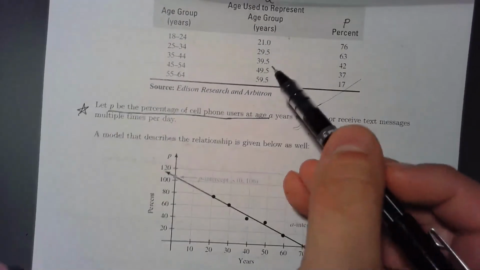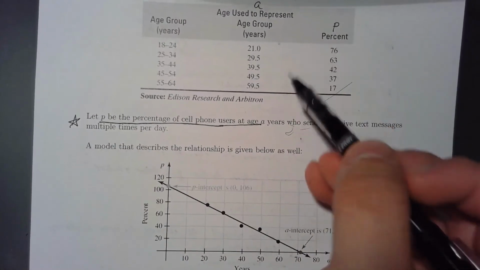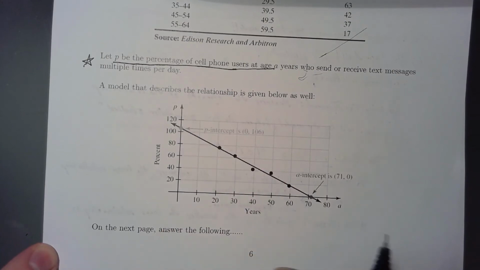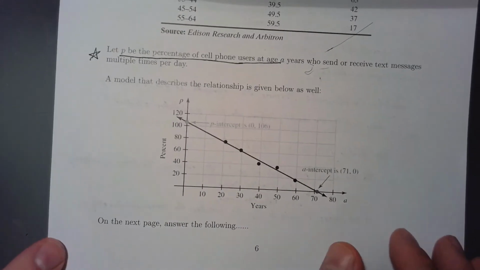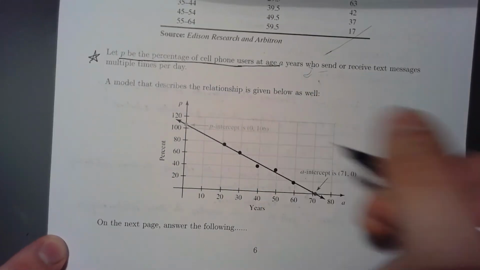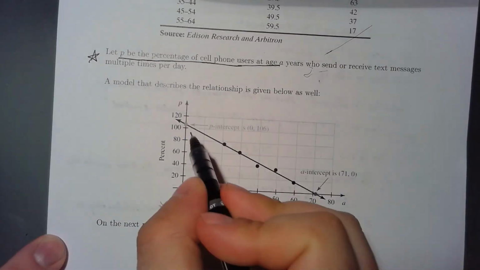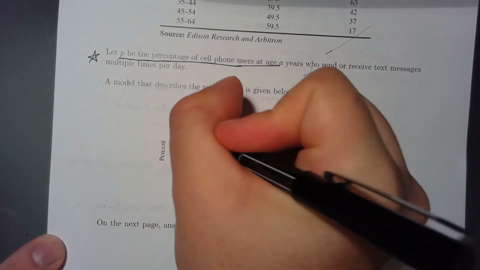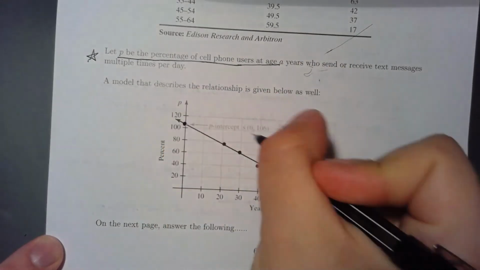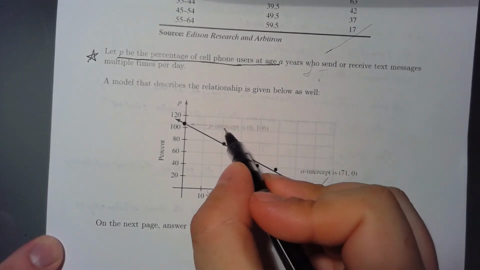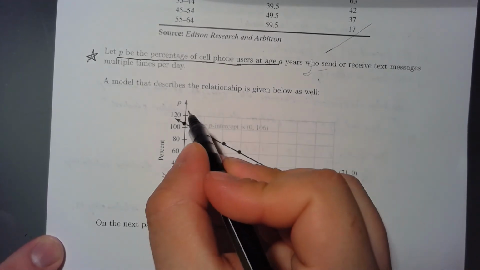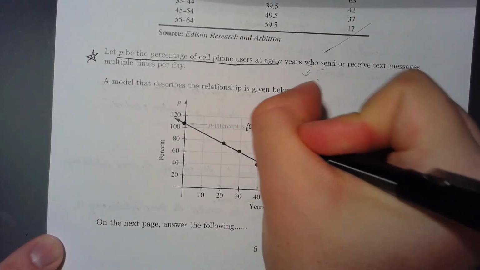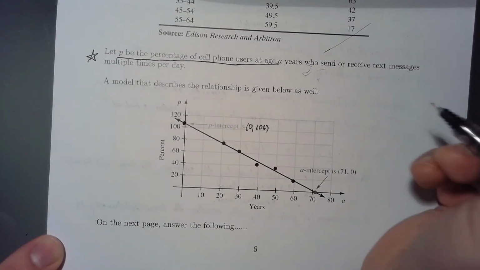So, some person makes a scatter plot with this data. There's the scatter plot. They find a model that represents the data. Given this model, here are the intercepts. The model crosses the p-axis right here. It's very hard to see, but this p-intercept, because it crosses the p-axis, is (0, 106). That's the p-intercept.